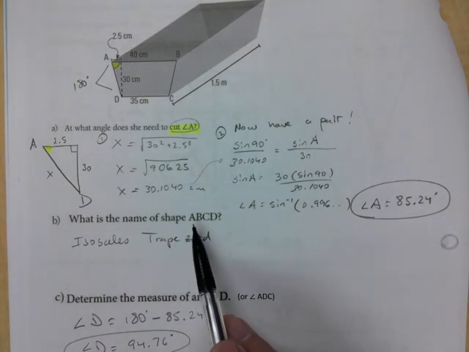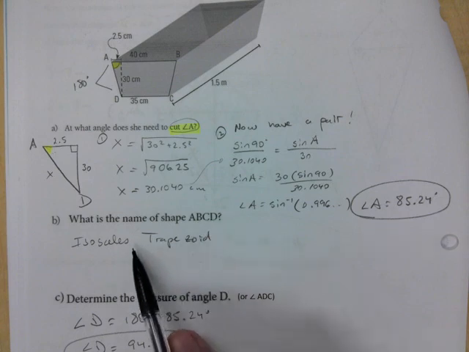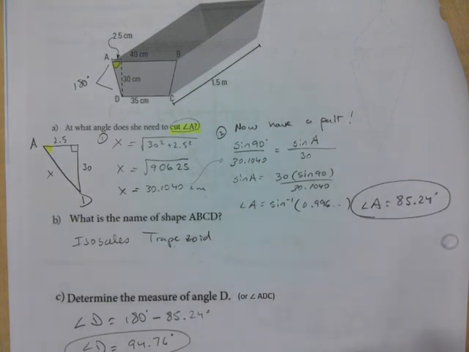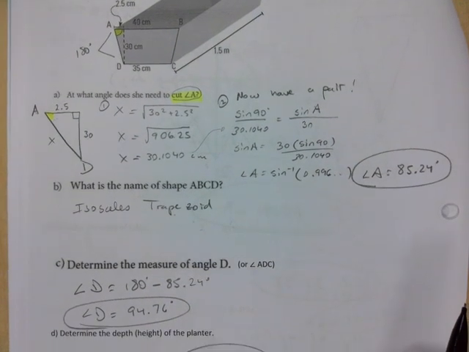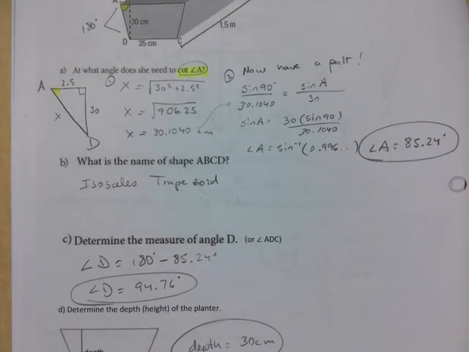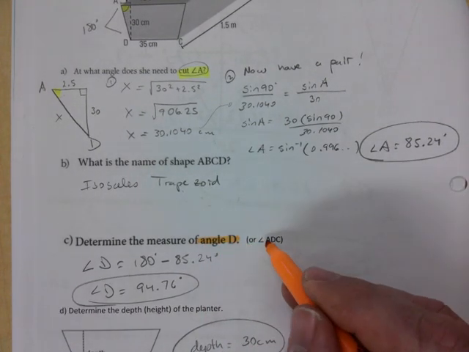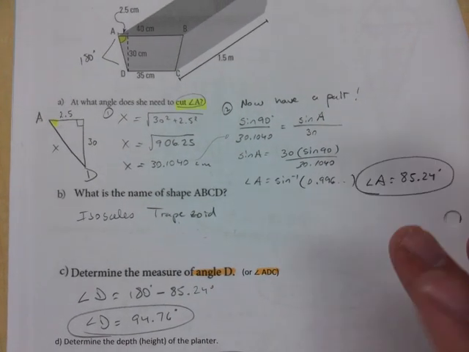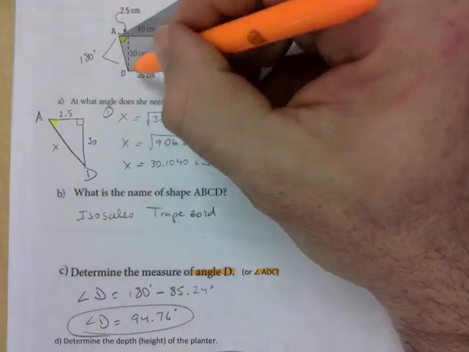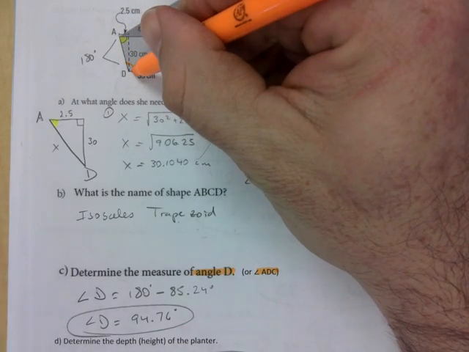What name is the shape ABCD, right? That is an isosceles trapezoid. What angle at D, right? Angle D or ADC. See, I mentioned both, right? ADC is this whole thing, okay?